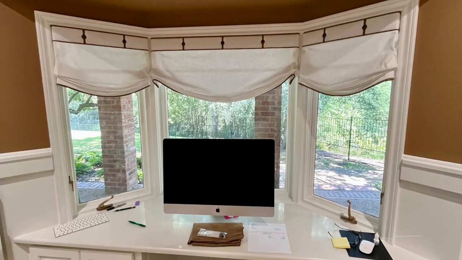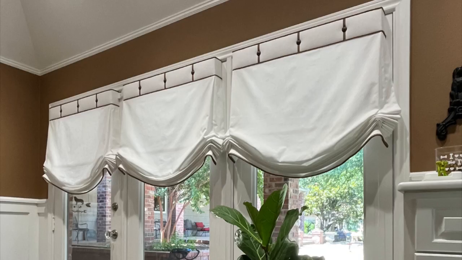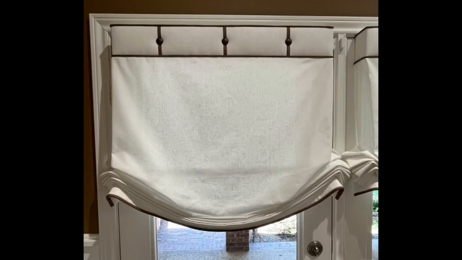If you are still with me and you made it to the end of the video, here's the finished valances all installed, looking really good. And I hope you enjoyed.